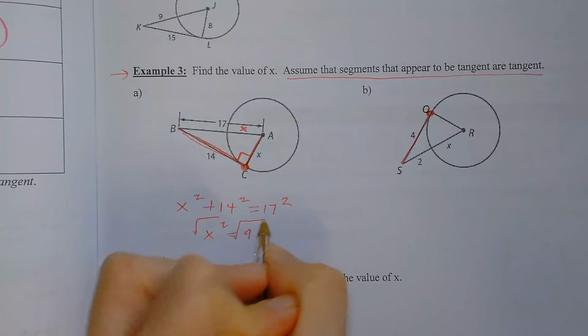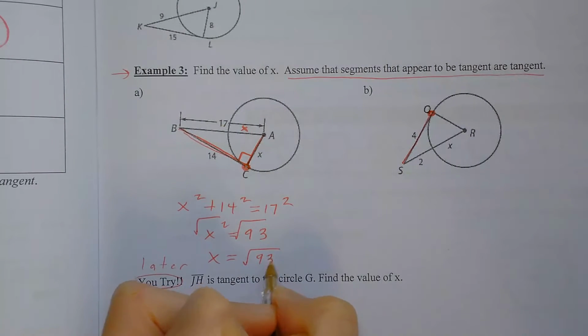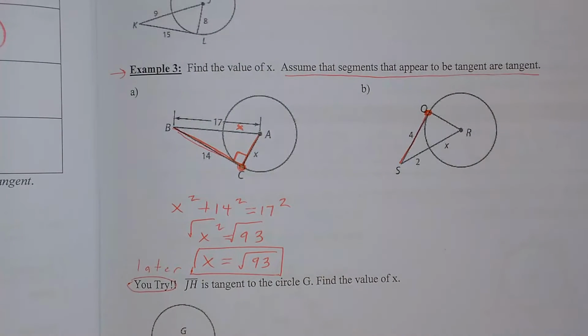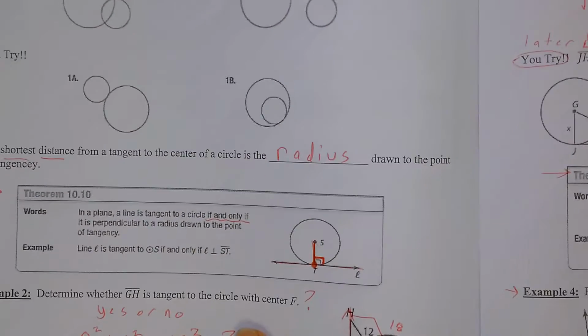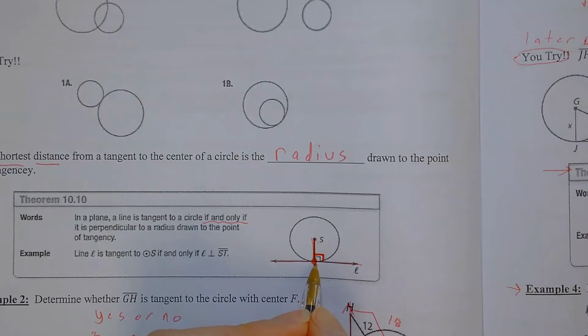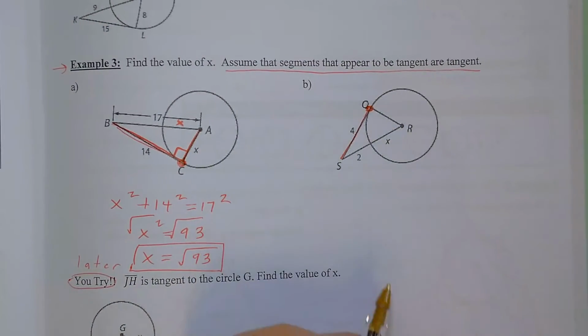And then we're going to square root both sides. And we're going to look for perfect squares that go into 93, but nothing goes into 93. So we're going to leave it as an exact answer in radical form. That is the length of the radius using this theorem over here that says a radius and a tangent have to form a right angle at the point of tangency. All right, so I'm going to do one more example because this one's a little bit harder.